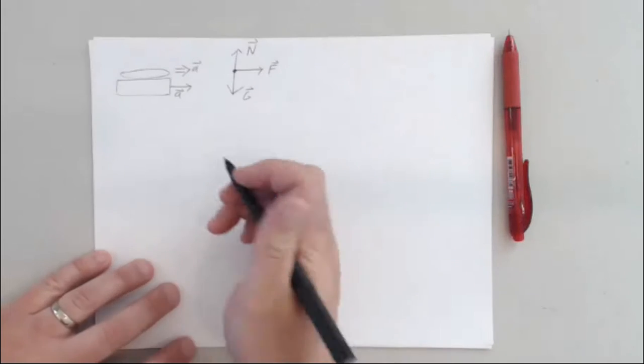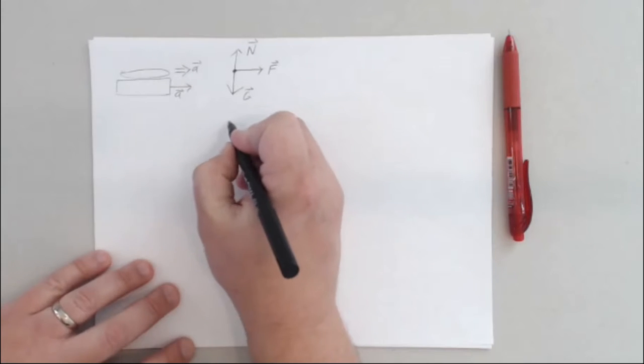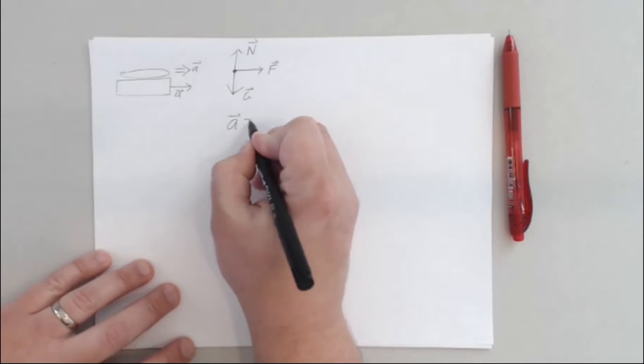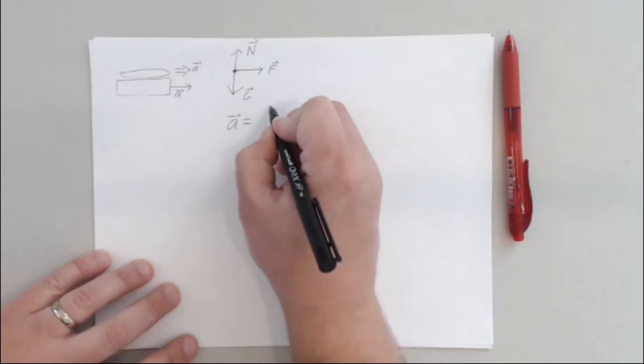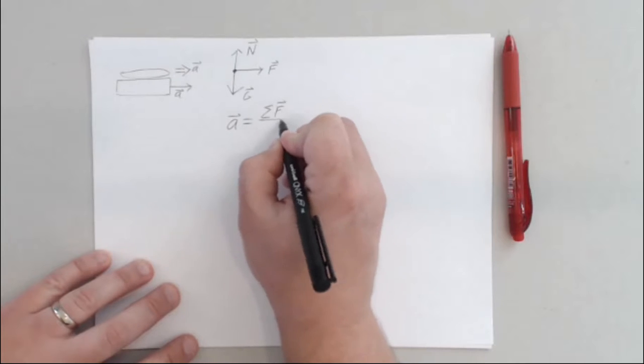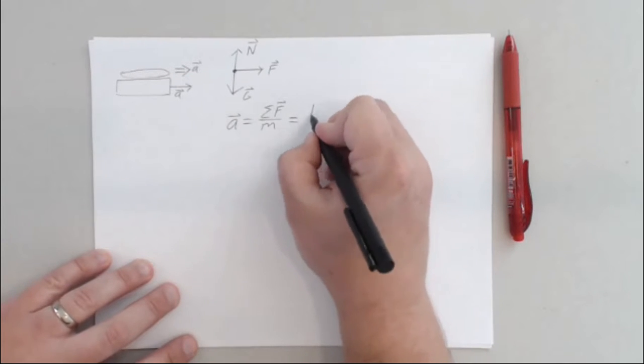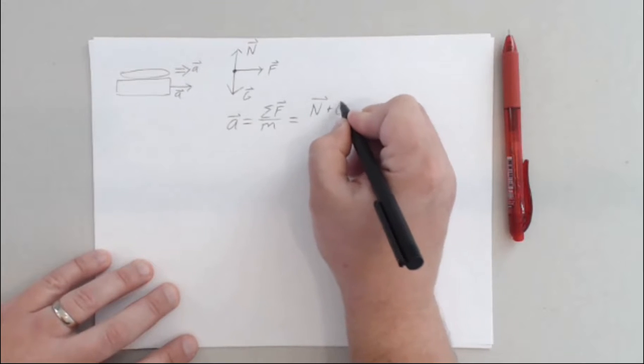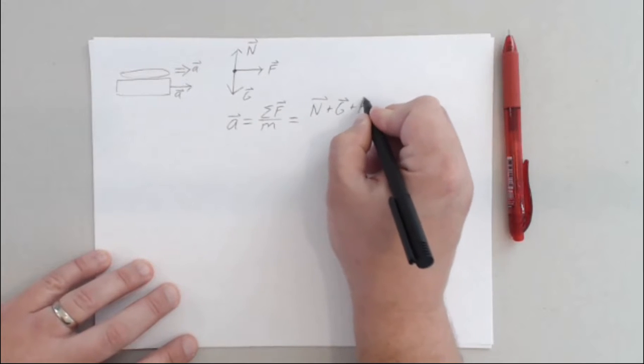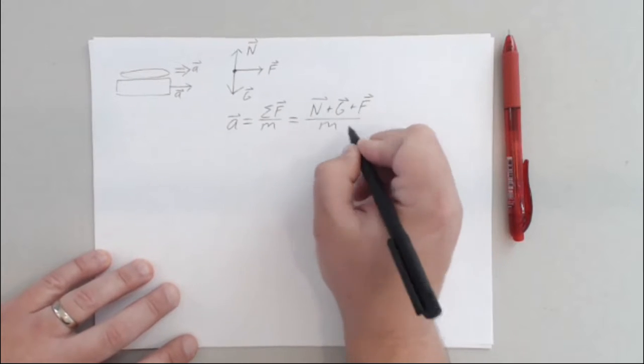Okay, so now we can write Newton's second law. Newton's second law just says our acceleration has got to be equal to the sum of our forces divided by mass, which if I just add my forces, okay, I've got a normal force and a gravitational force and a friction force divided by mass, okay?